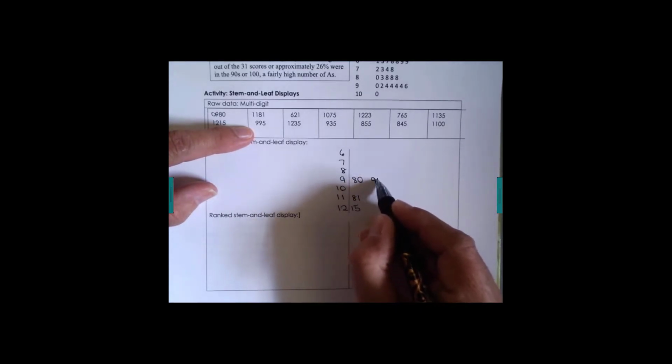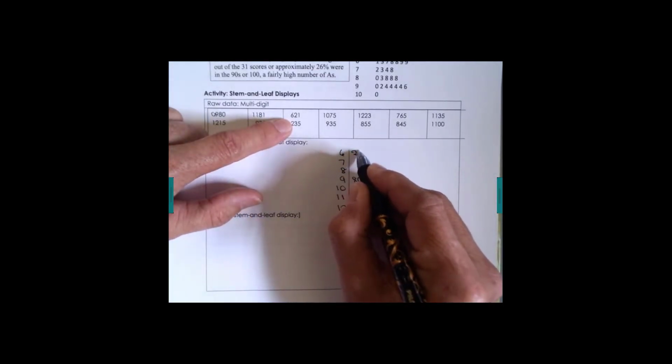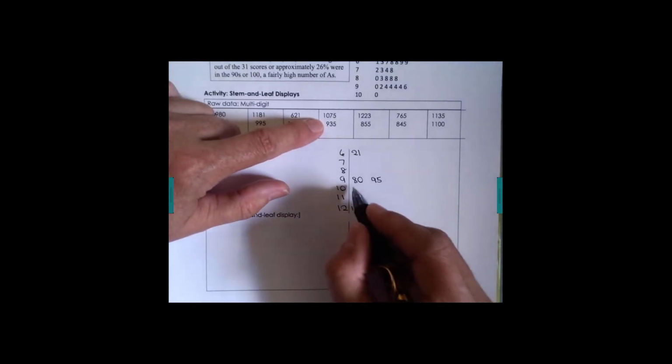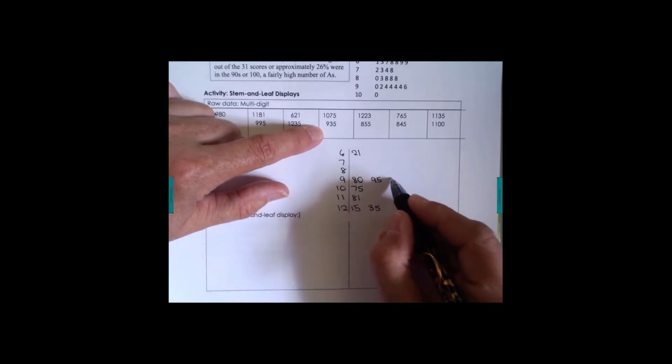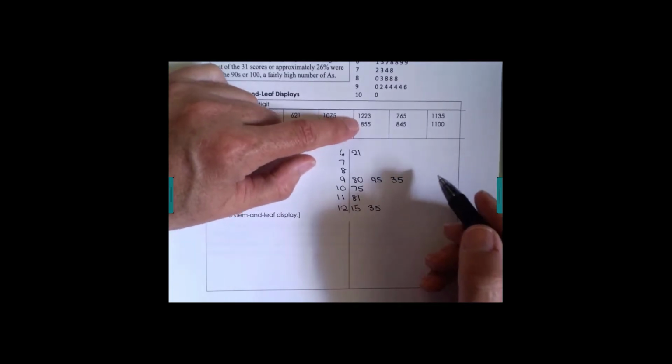And I'm putting some space just so that I can tell those are separate numbers, separate stems. 621, 1235, 1075, 935. Like I said, it didn't matter if I went straight up and down with these or across. It's just what order you put them in doesn't matter at first.